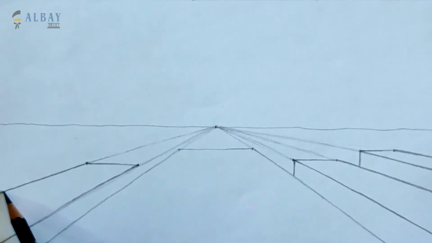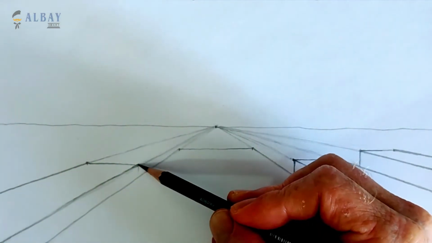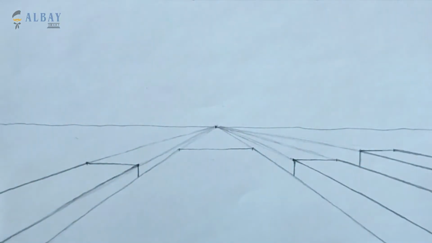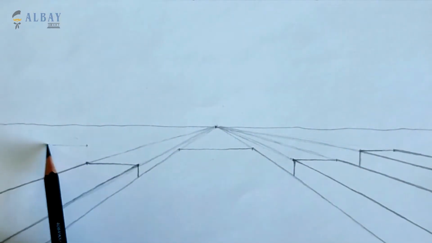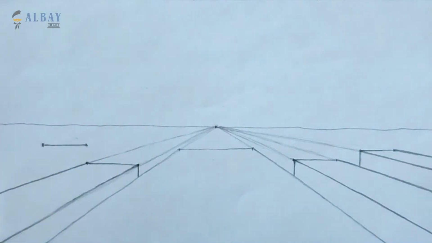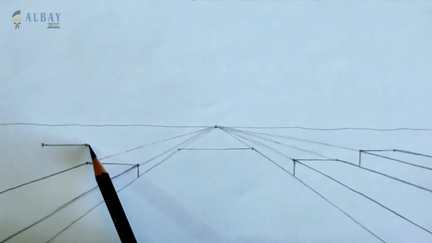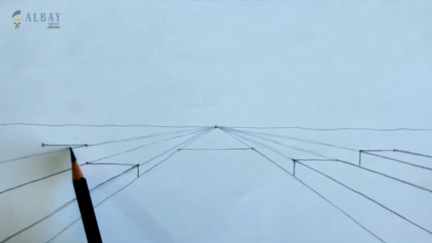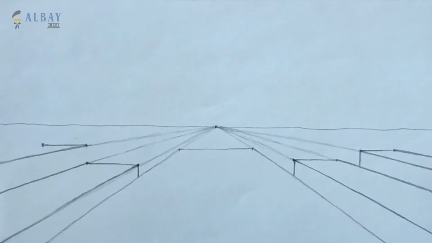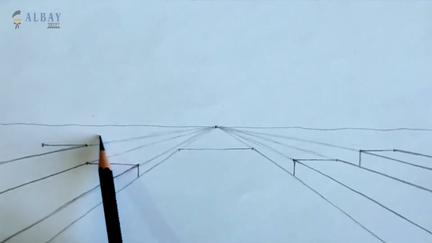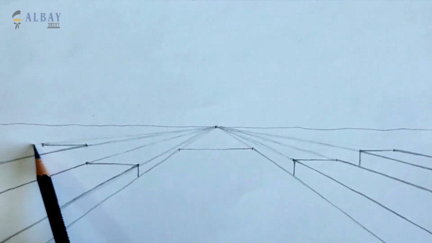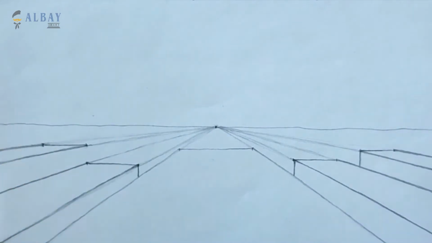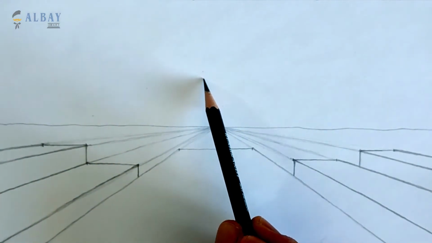As you can see in this drawing, there is only sky. There is no land or water. So we cannot speak of a visual boundary where the sky separates from land or water. For this reason, I prefer to define the horizon line as eye level. Of course, this is just my opinion. Maybe I'm wrong. Okay, now I will draw the buildings above using the same rules.